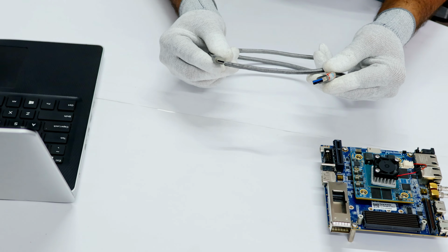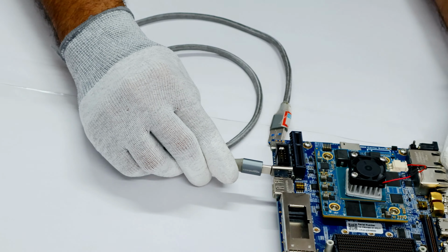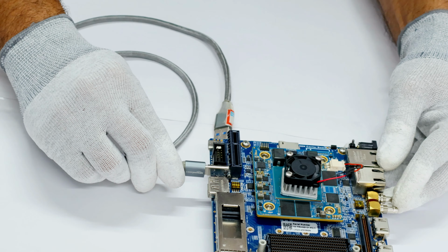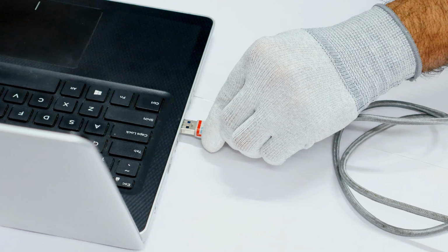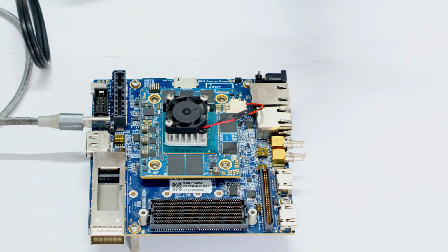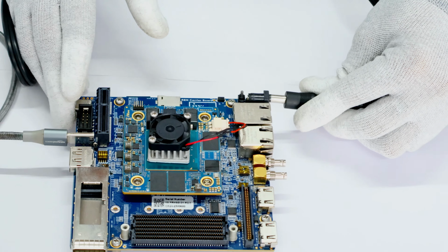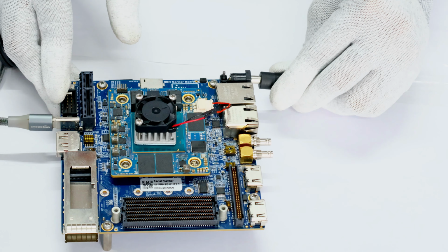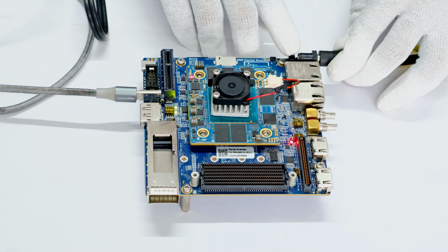So this is the Type-C cable. One end of Type-C cable should be connected to the debug USB connector of dev kit and the other end should be connected to the PC. This is the 12V 5A adapter. This should be connected to the power jack as follows. Let us power on our dev kit.